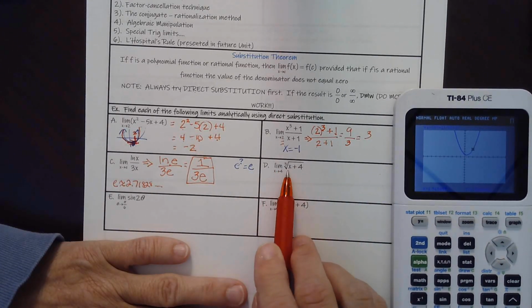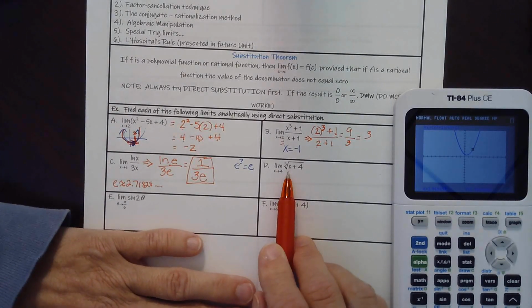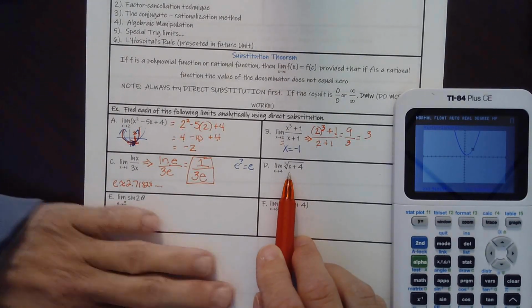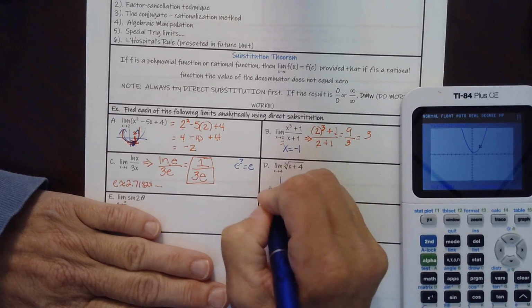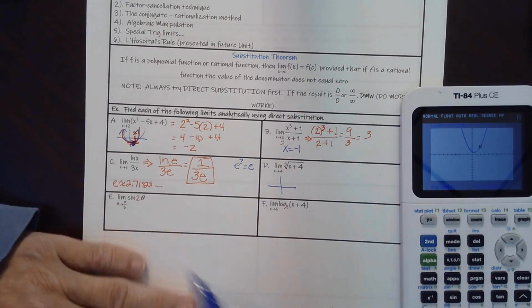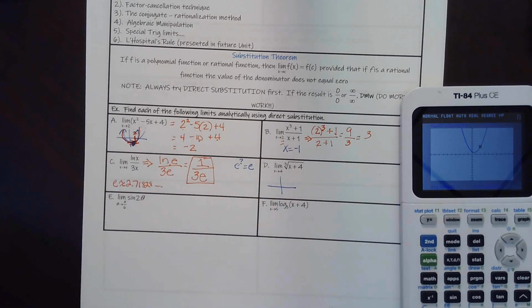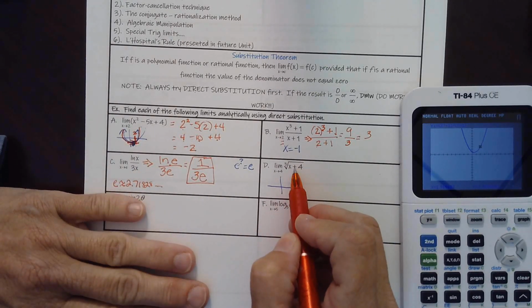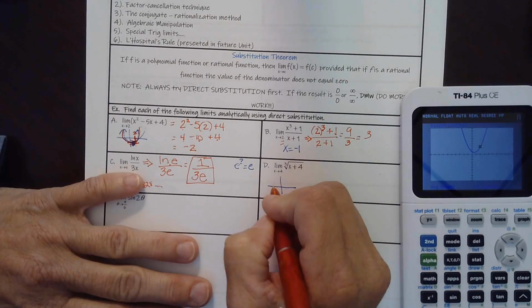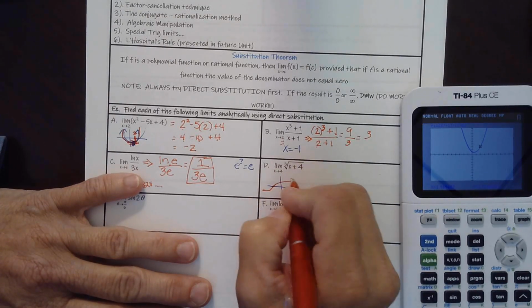Let's go ahead and look at this one. Now, this is a cube root function. Hopefully, we remember what a cube root function looks like. And it's not necessarily necessary if we didn't know what this looked like. But this particular function will have a horizontal shift of 4 to the left. So it will look something like this.